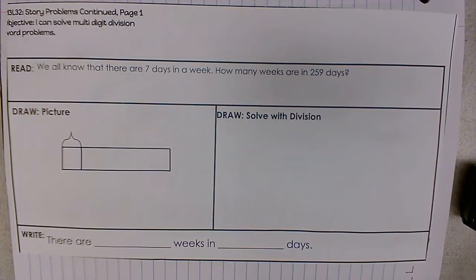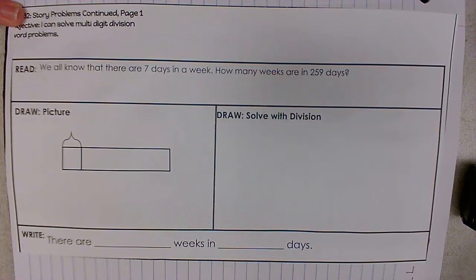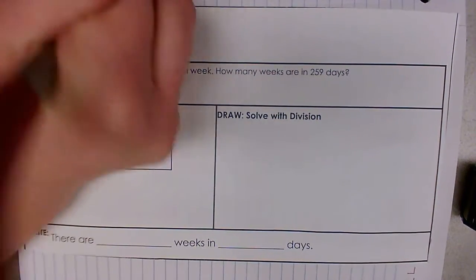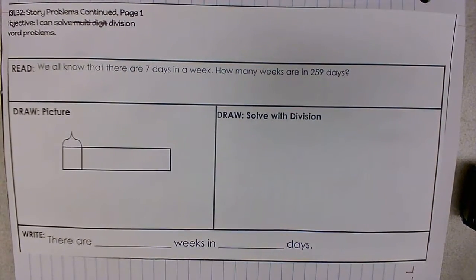Before we begin, let's fix a little typo that's in your objective. It says, I can solve multi-digit division word problems. Well, all of the division that we've been doing has multiple digits in our dividends, so let's take out those words. Today we're focusing on solving division word problems.